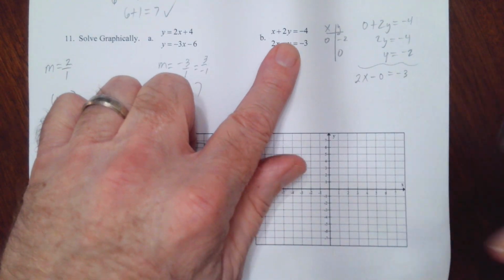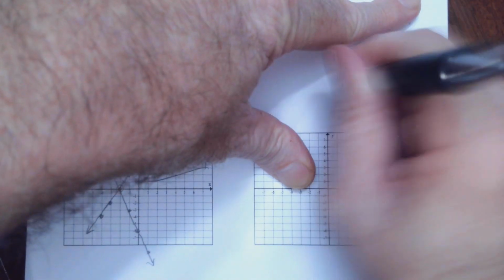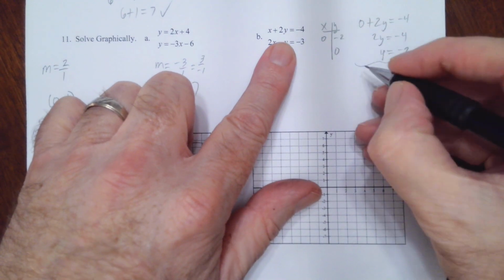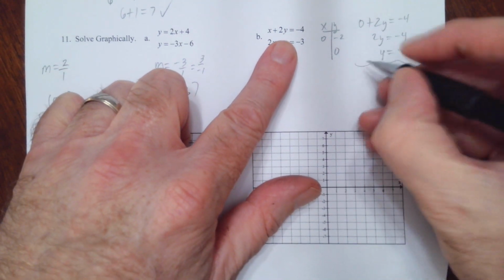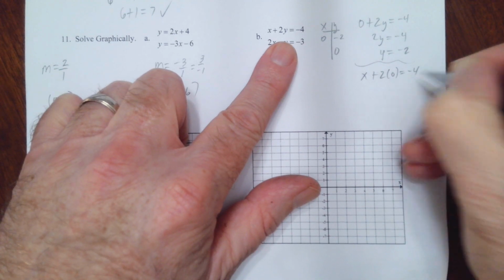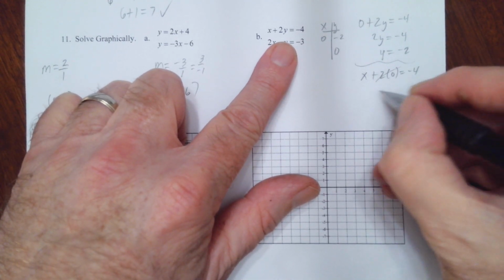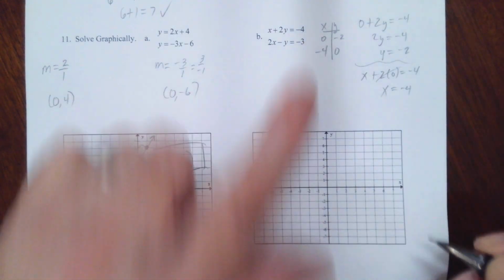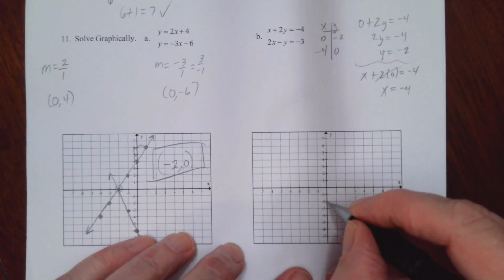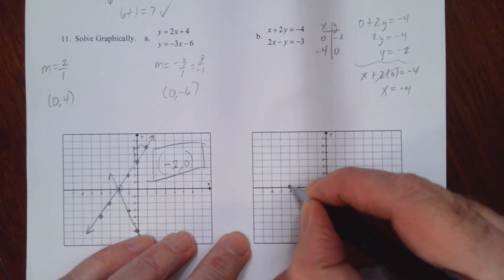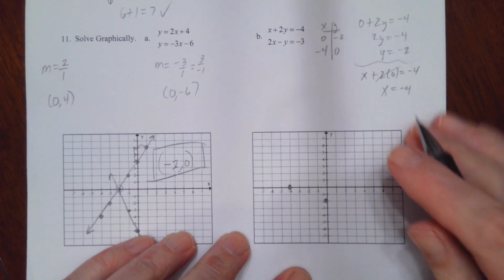Oh wait, I'm sorry, I'm on the wrong equation here. We're still on the first one. So we're letting y be 0. We have x plus 2 times 0 equals -4. Well, that's just 0. x plus 0 is x. And so x is -4. So 0, -2 and -4, 0. That's these 2 points here.